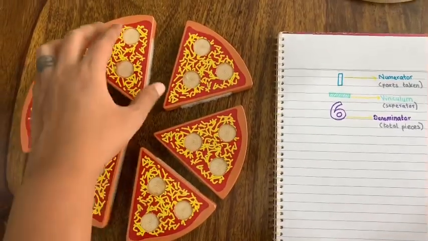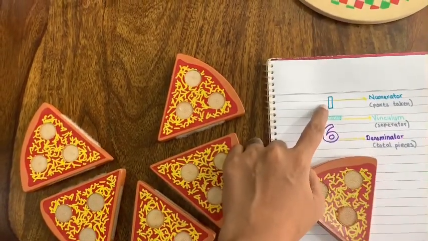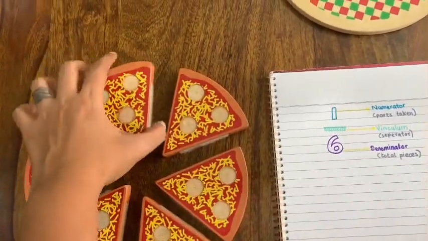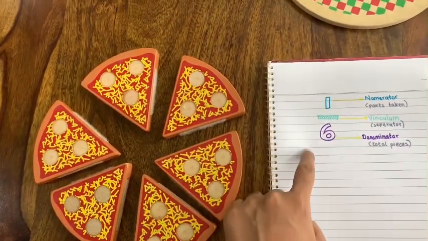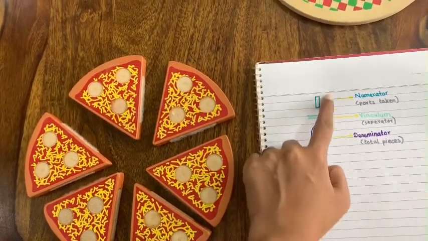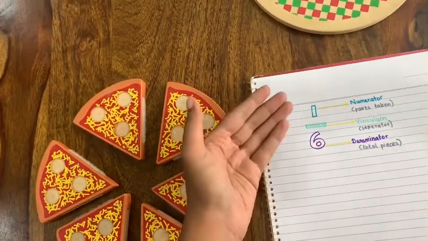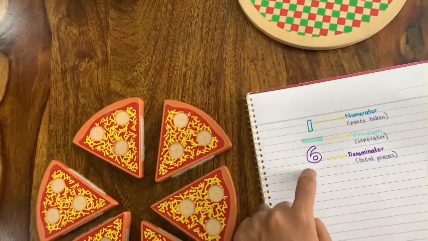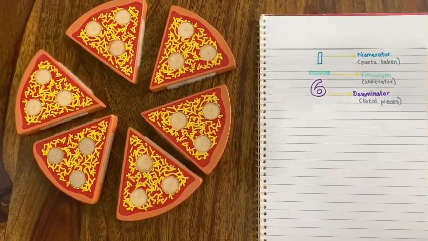Going with my first example where I take 1/6, I'll write 1 in the numerator place. And I'll write 6, which is the total number of pieces, in the denominator space. And then to separate the two, I'll draw a vinculum or a separator. And when I see 1 vinculum 6, that means I'm supposed to read it as 1/6. I could change this to 2 and make it 2/6, or 3 and make it 3/6, and so on. That's how you write down a fraction.